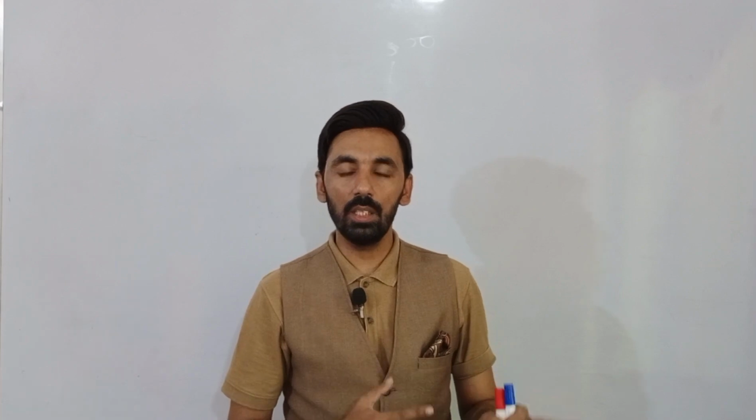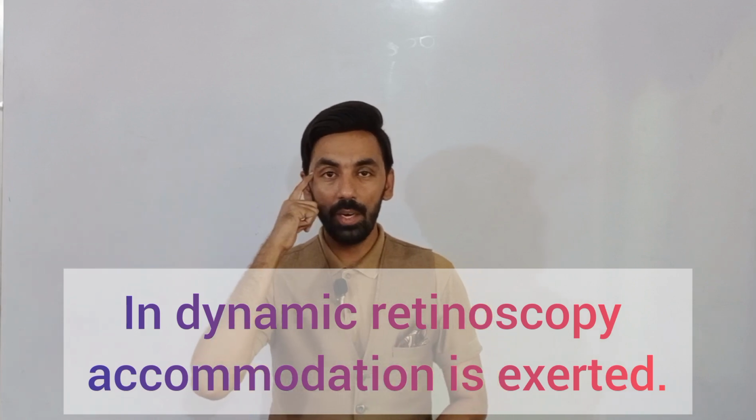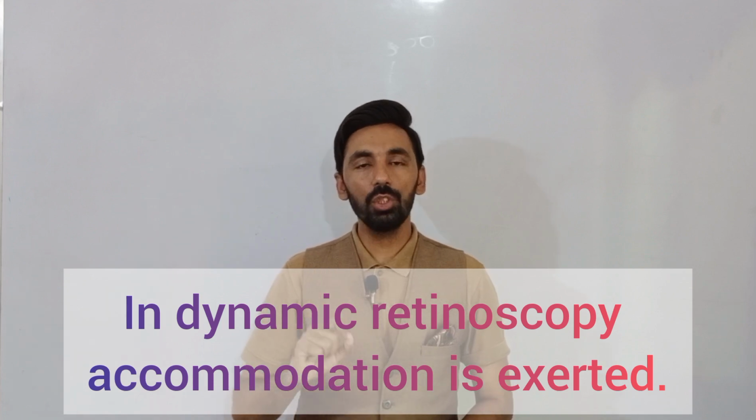On the other hand, dynamic retinoscopy. Dynamic means it is not fixed, it is not static, it is movable, right? So in dynamic retinoscopy, the accommodation is not static, the accommodation is moving, the accommodation is exerting. Keep in mind, this is very important, that in every type of dynamic retinoscopy, the accommodation of the patient is exerted. Accommodation is not at rest, accommodation is not paralyzed, but accommodation is exerted, in all types of dynamic retinoscopy.